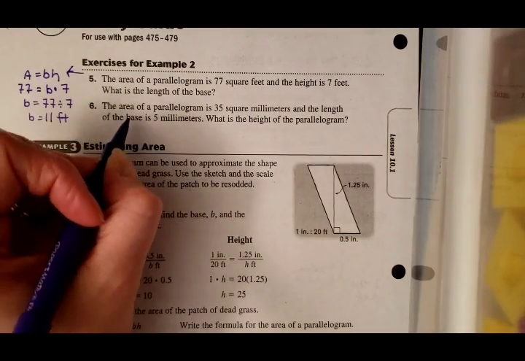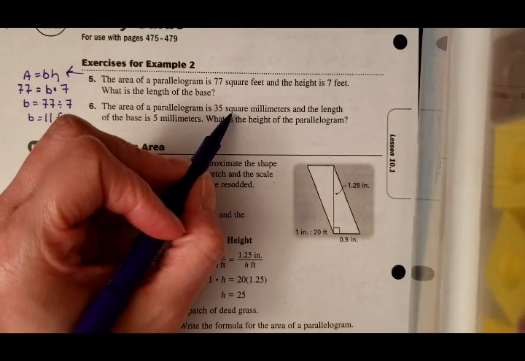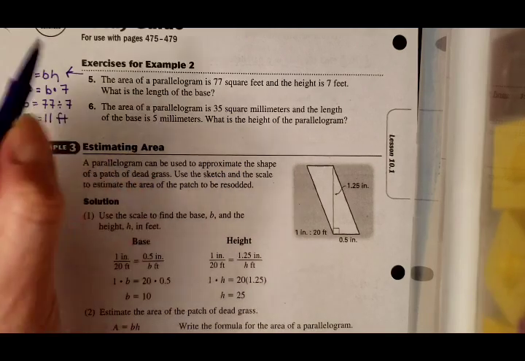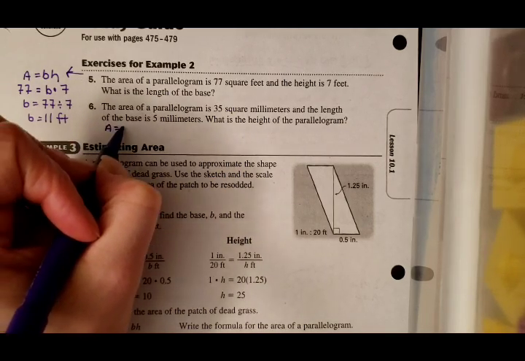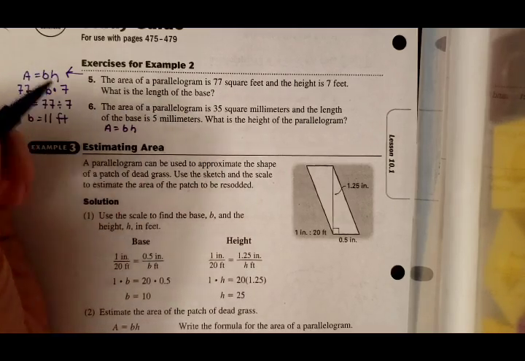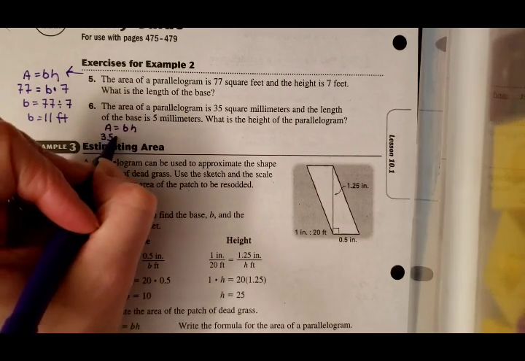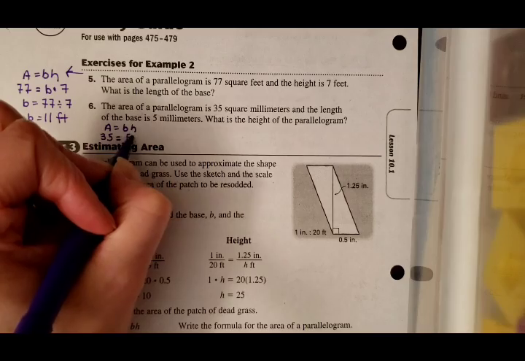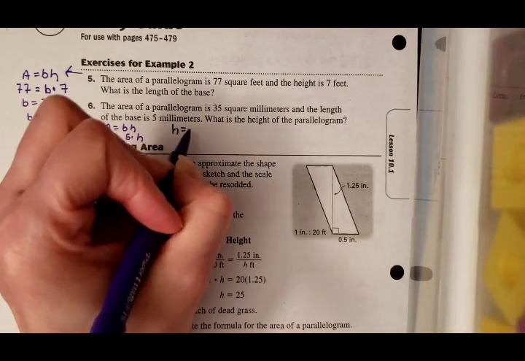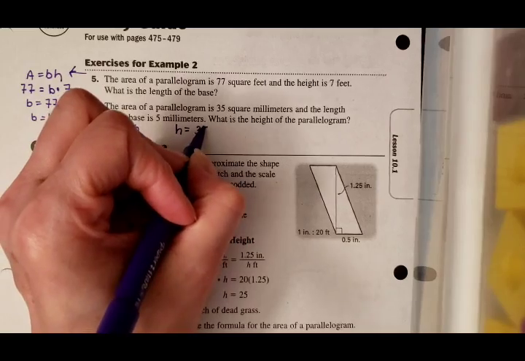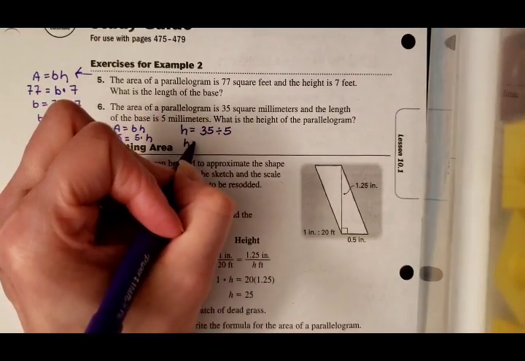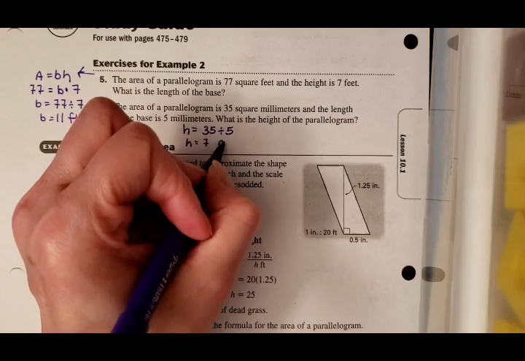Okay, so number 6 said the area of a parallelogram is 35 square millimeters and the length is 5 millimeters. What's the height? Okay, write down your formula. Area equals base times height. Plug in what you have. We have 35 equals 5 times h. So we're going to say our h is equal to our area divided by 5, which means h equals 7 millimeters.